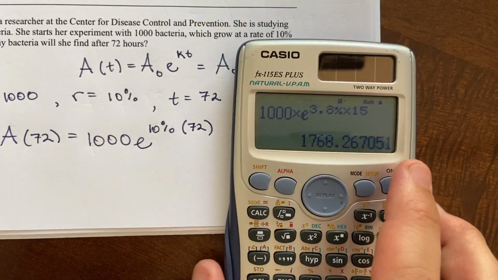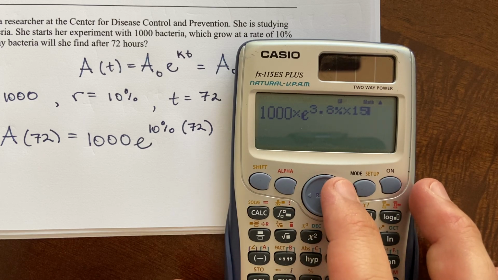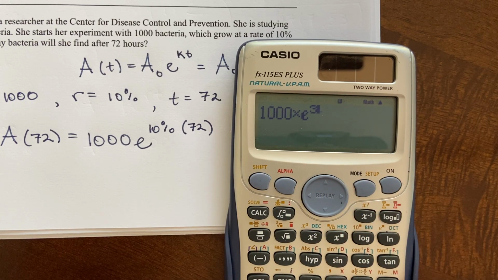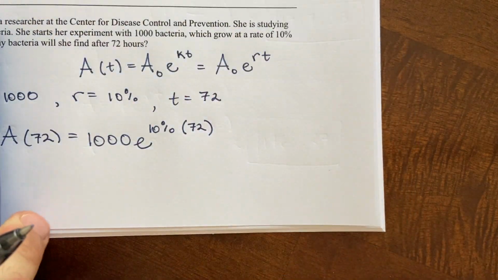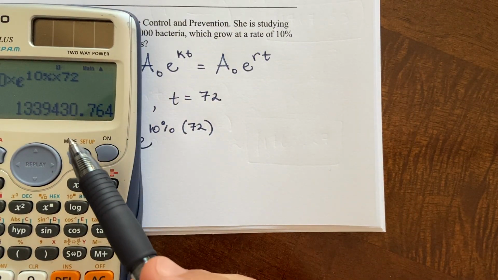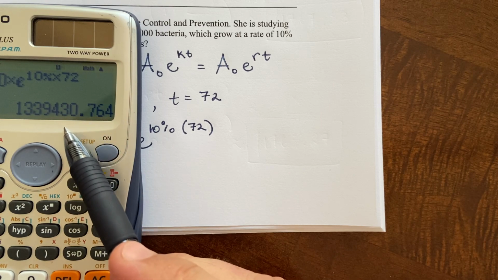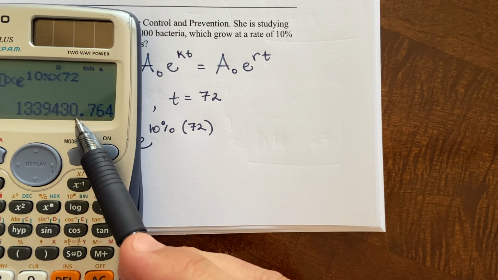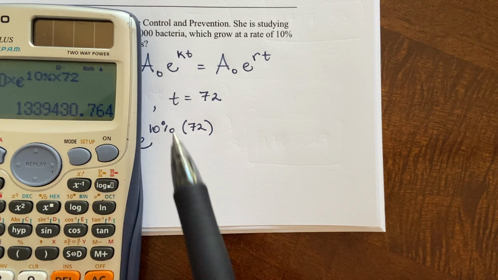So interestingly, I don't have to change much from the previous one, even though I'm talking about a totally different problem. So I can just say 10% times, that wasn't the times, was it? Times 72. So about this many bacteria after 72 hours. I'm going to round down because that last one is still being formed, so I'm just going to cut it off right here. So 1,339,430.